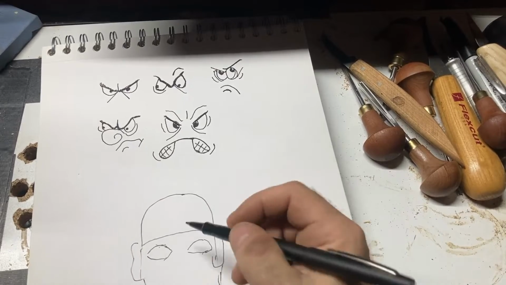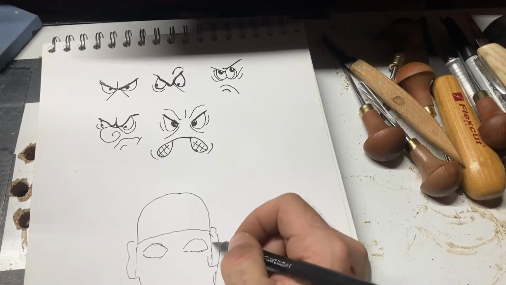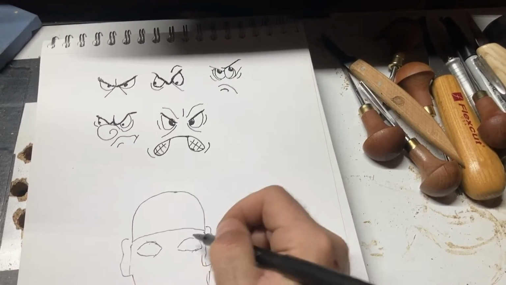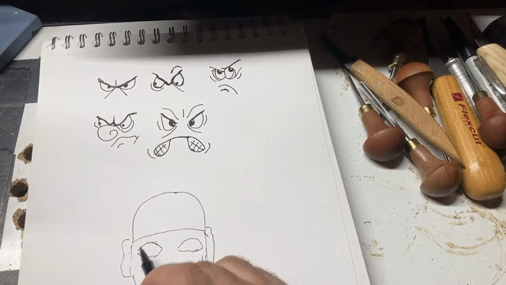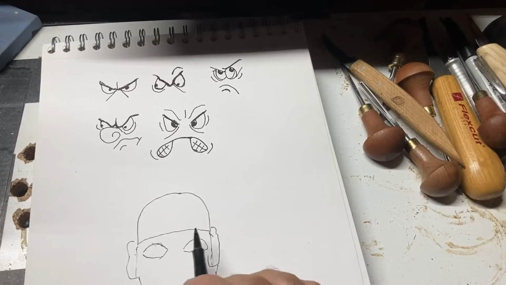Now, what we have is usually the center of the eye. You go straight over, and that would be where your ears are. Like I said before, the face is usually split up into about five eyes across, one eye each.